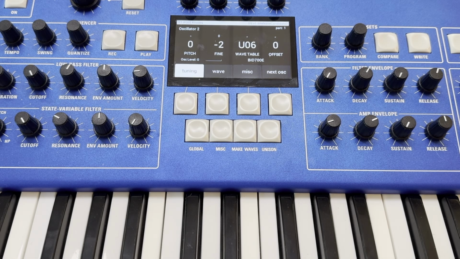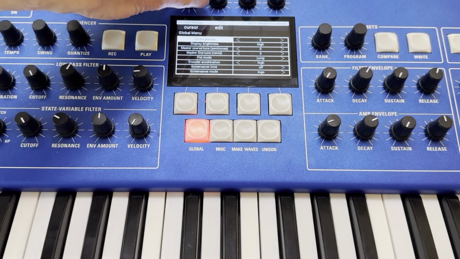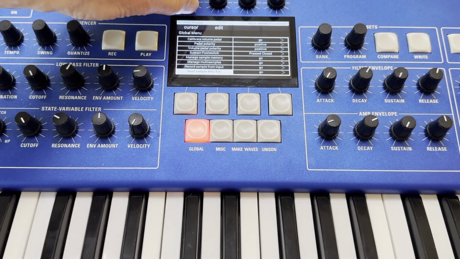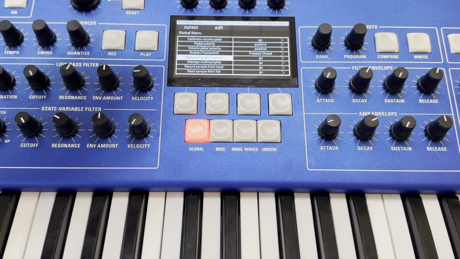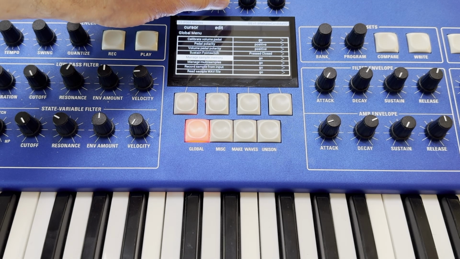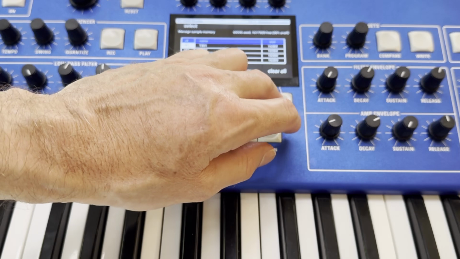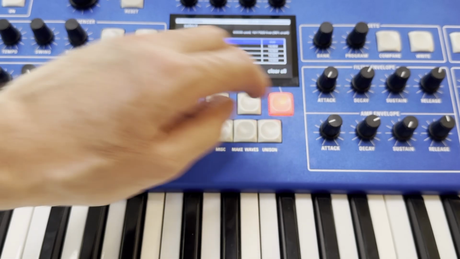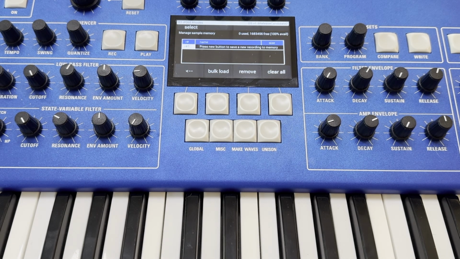out. So first thing I'm going to do is go to Global, and as we have done before, I'm going to go down to Manage Sample Memory, hit Go, and then I'm going to go to the end and hit Clear All. Okay, so we got nothing in here right now.